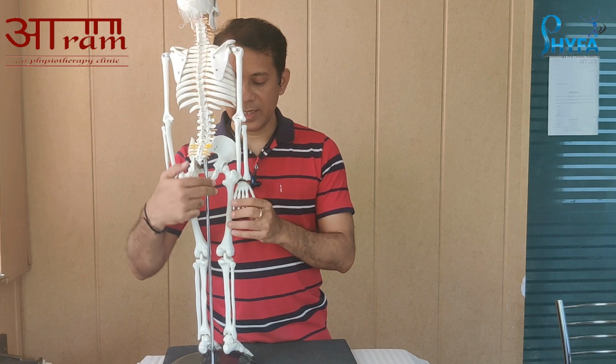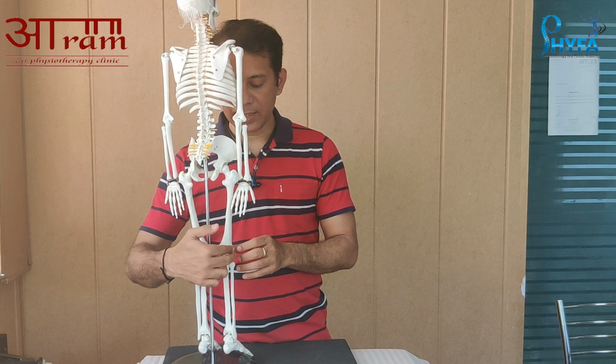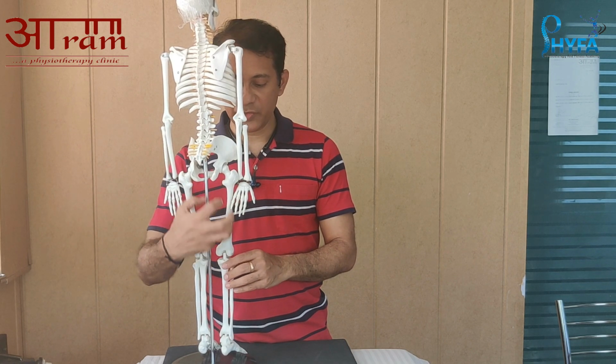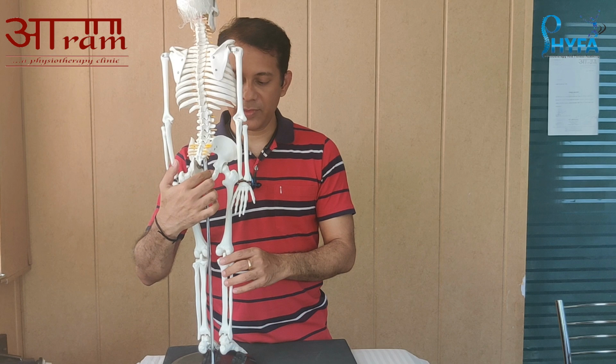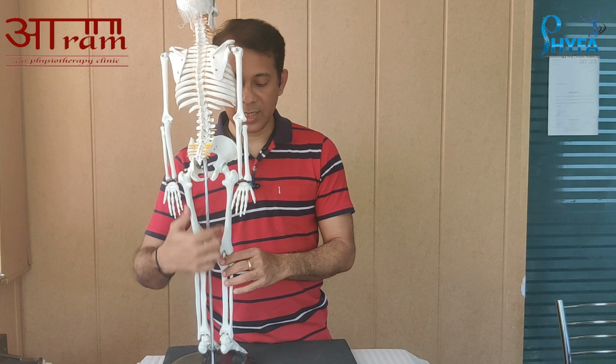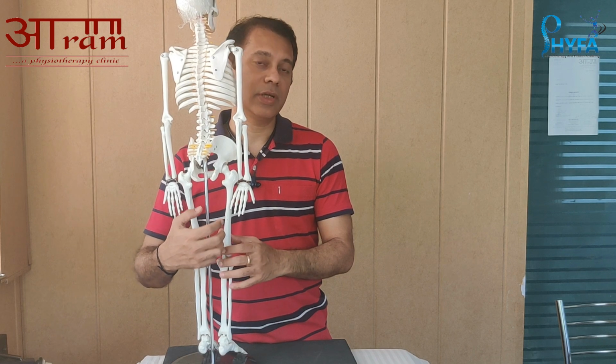So it comes this way and attaches to the joint below. Any strain on this, either from the hip or from the thigh bone itself, can lead to a hamstring pull. Generally what happens is that we are always in a slouch position, sitting for a long time and not standing properly. So the hamstring is always tight, and most people have this complaint that the hamstring is tight.